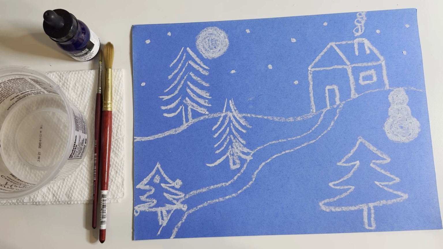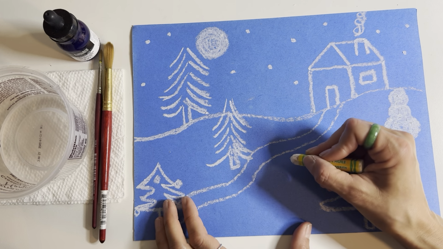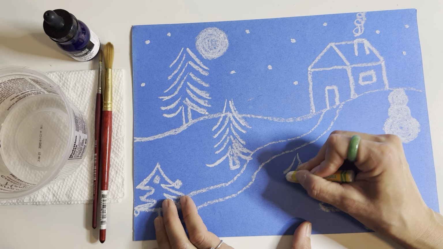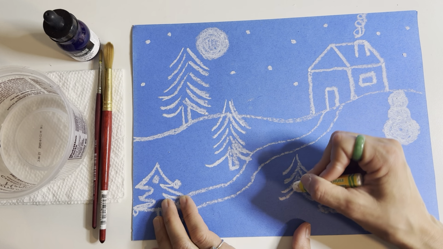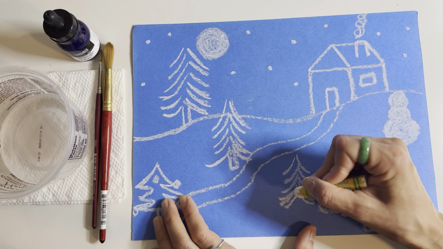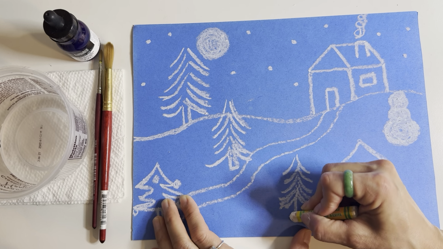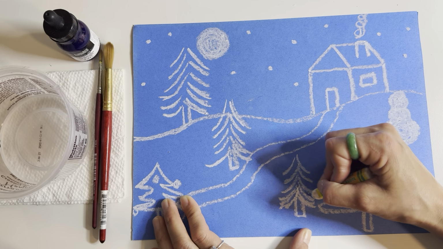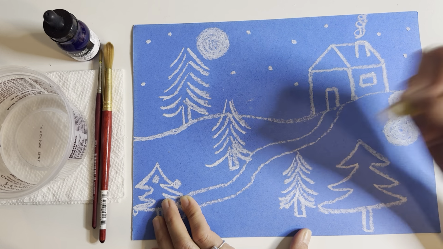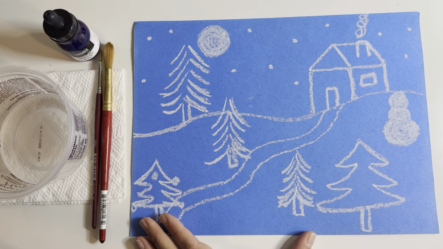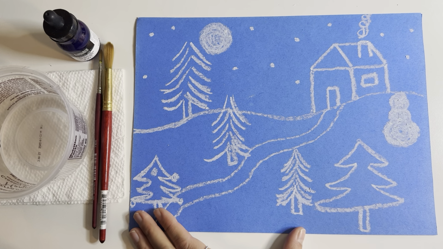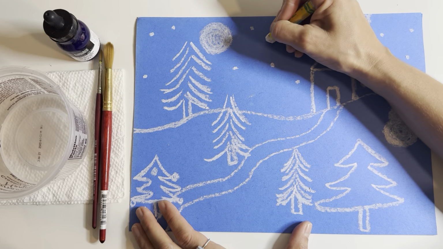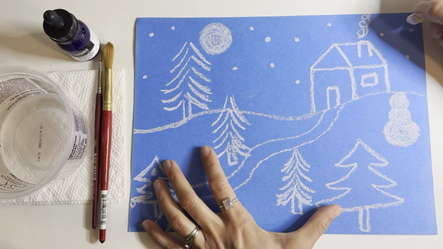Okay, I think I'm almost done. I think I'm gonna add one more pine tree maybe. I have a trunk. And I think I'm gonna leave it this way, but I think it looks really nice.